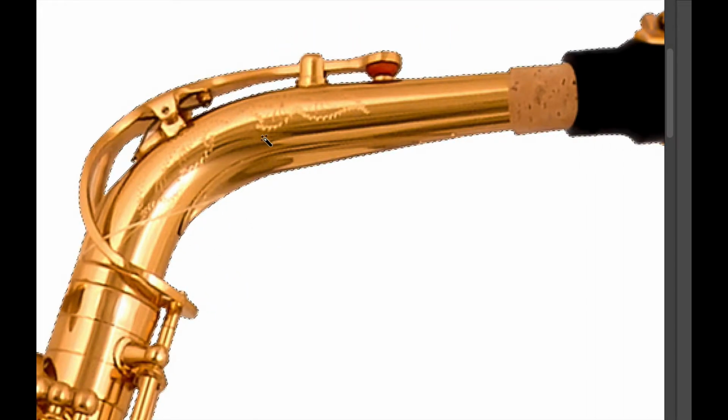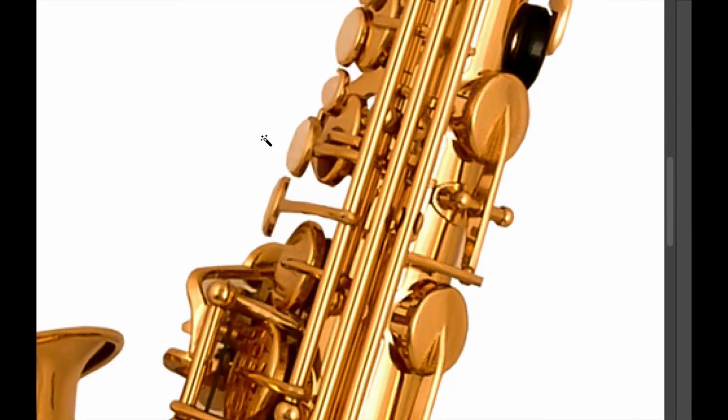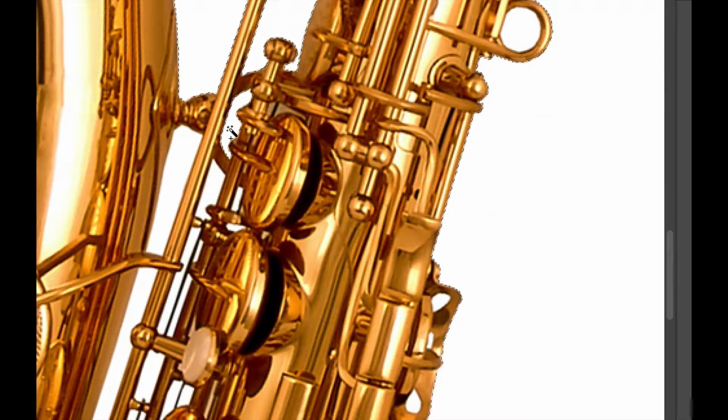Shift click, Shift click. Let's go back down to the bottom and get these parts too.